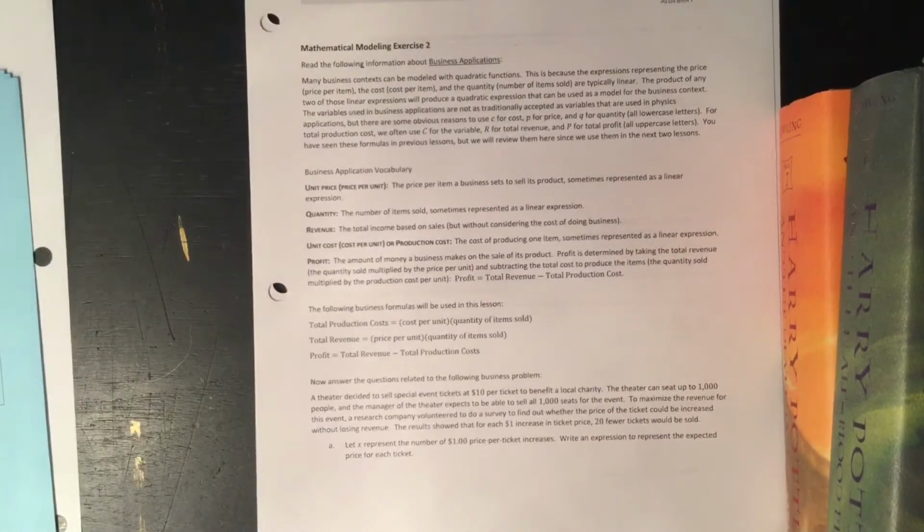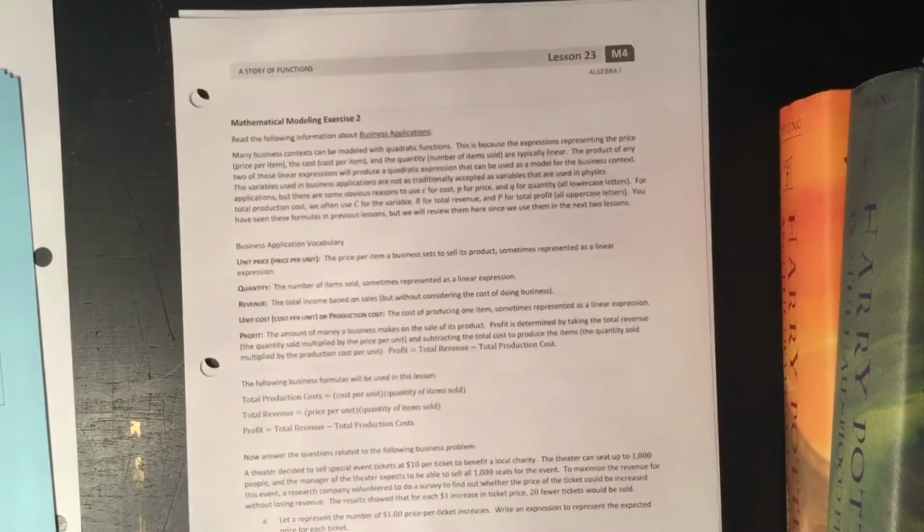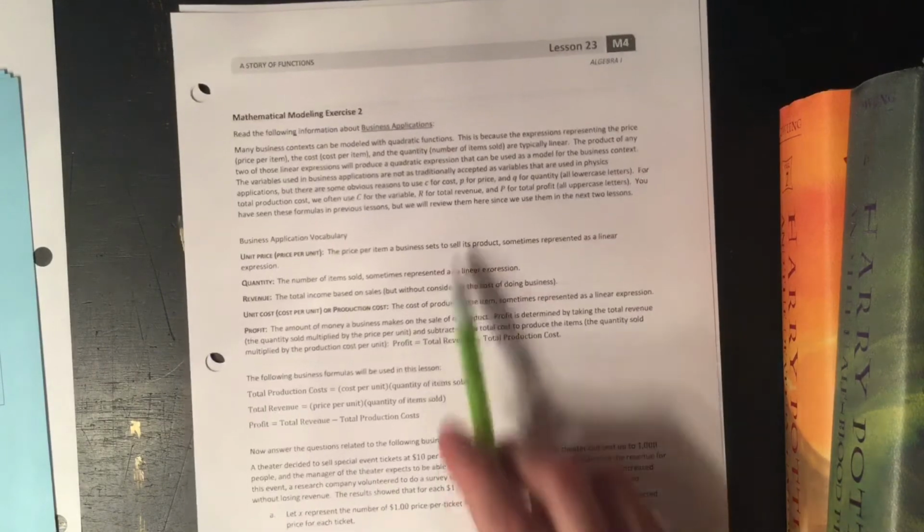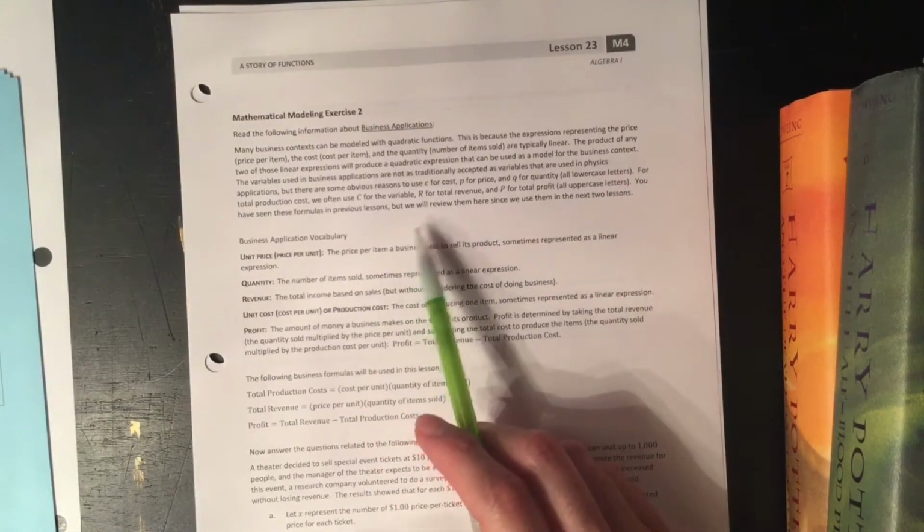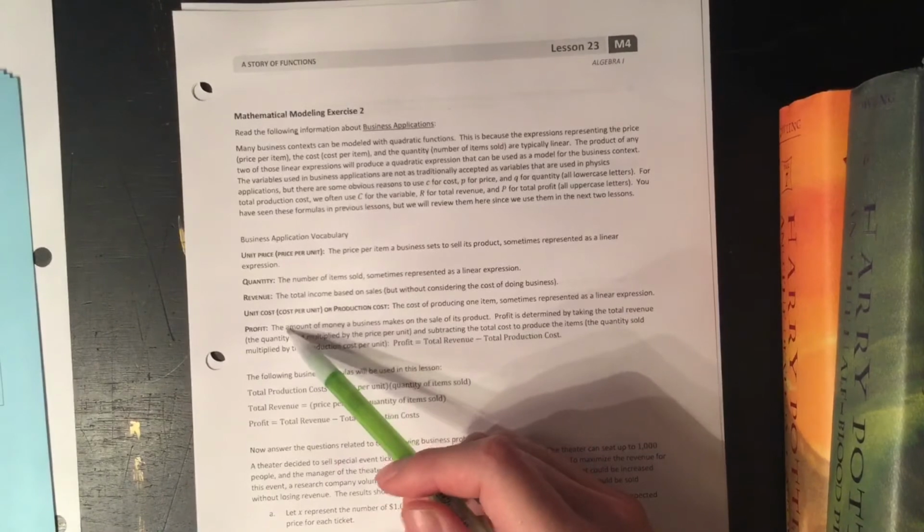Okay, on to the next one. So the next one is going to be this business application. I believe we went over this a little bit in the last lesson, but we're really going to go more in depth with it now. So quadratic functions can be used in a business application to figure out the optimal price at which to set something. So we can look at a couple things: to maximize our revenue, maximize our profits.